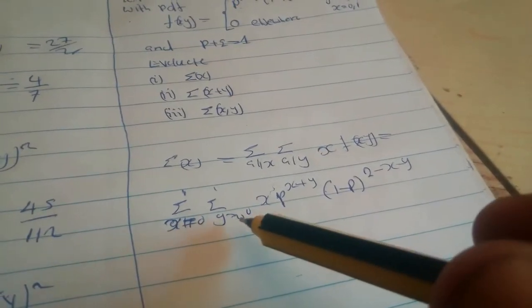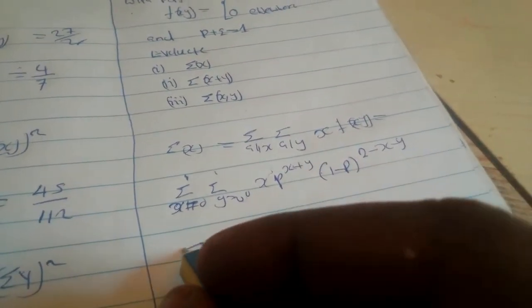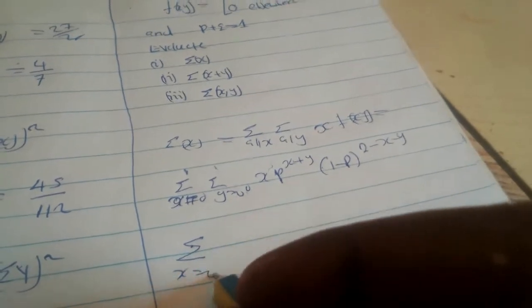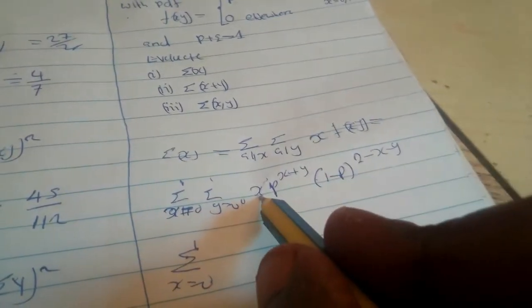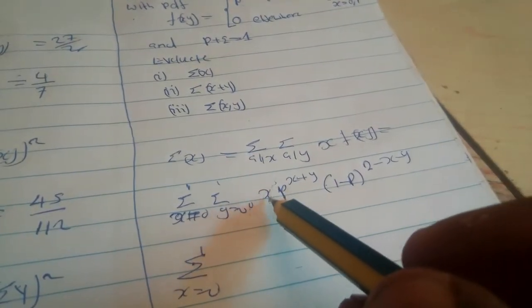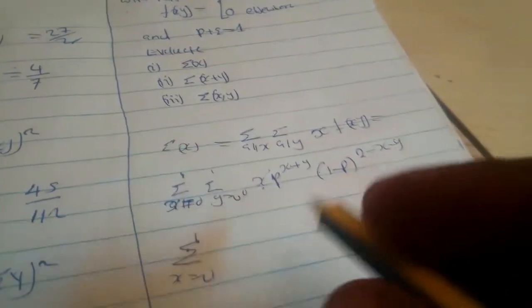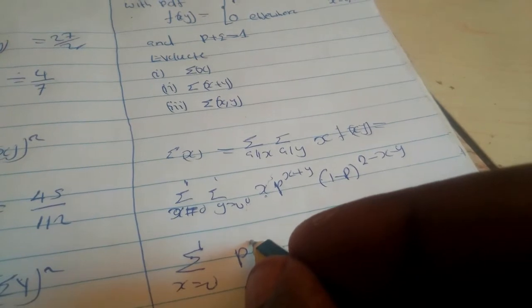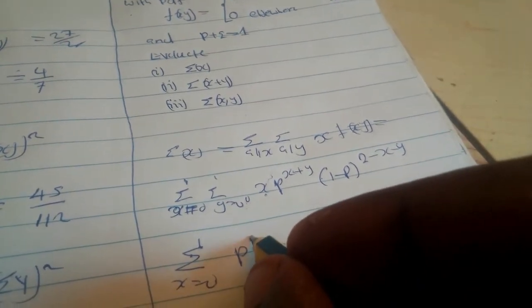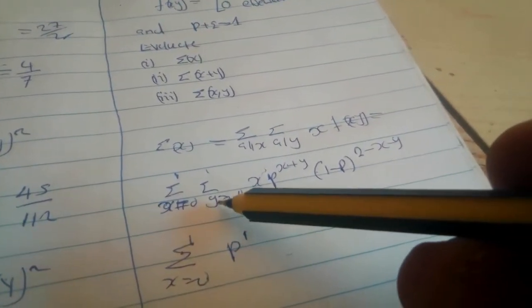So when we substitute with values of y, we are going to get the sum over x from 0 to 1. When we substitute with 0, this one becomes 0, so all of this becomes 0 and we can eliminate it. We substitute with 1. We are substituting the values of y, not x.